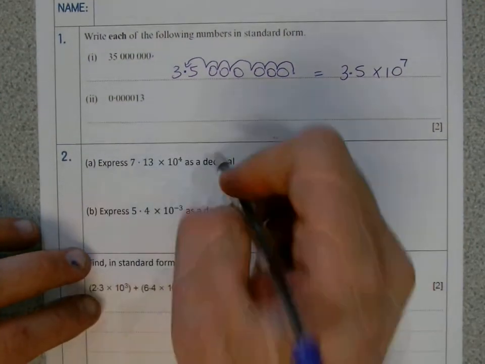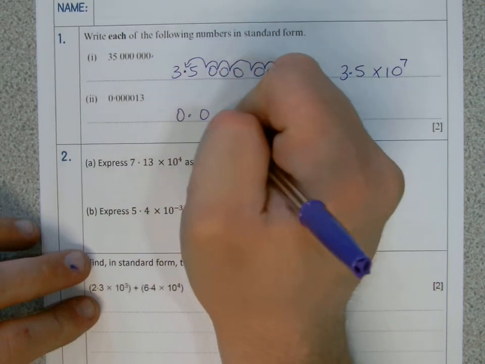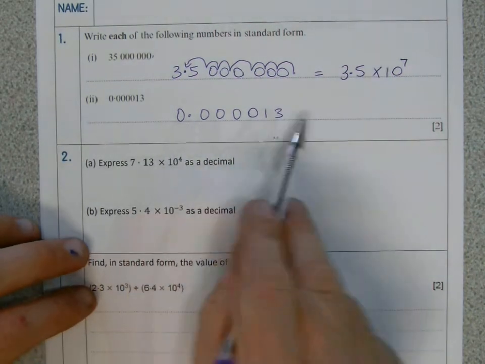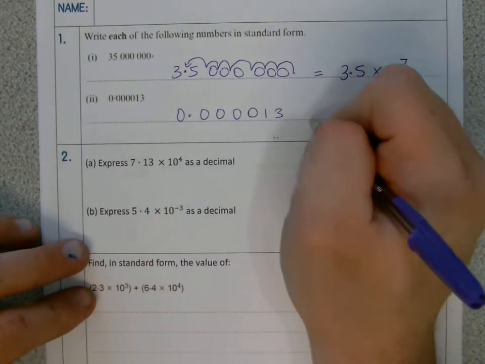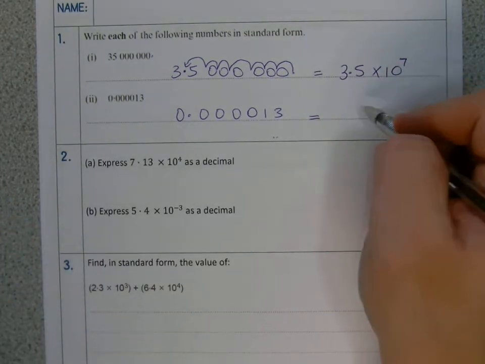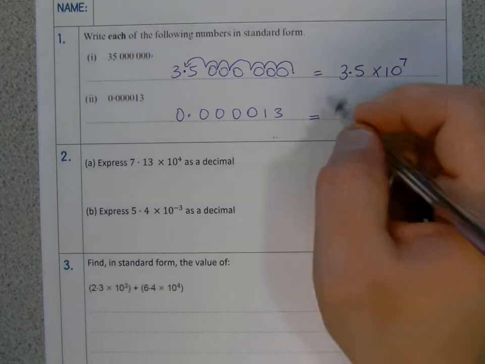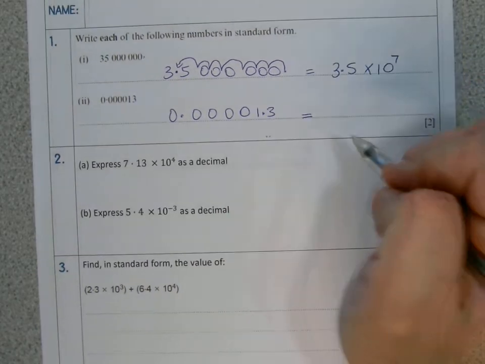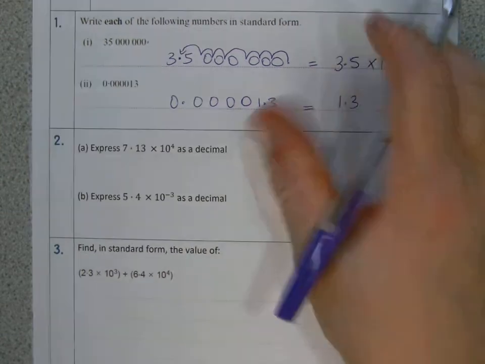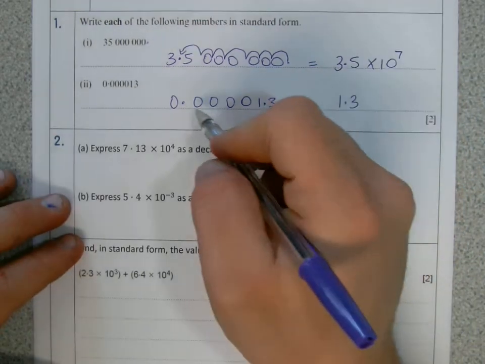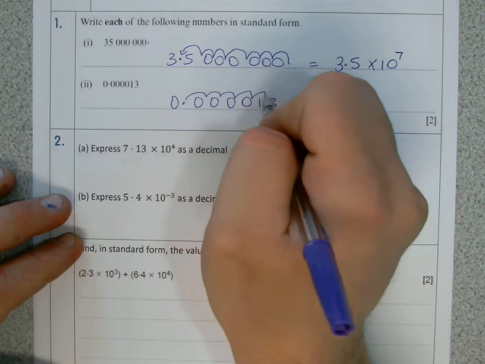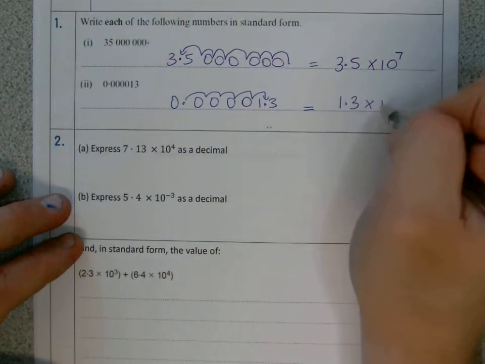With the second one, I'll write it out again. We've got 4 zeros after the decimal point. This one's a really small number, and we need to think again, where do we need to move the decimal point to so that the final answer is between 1 and 10? Well, if I move it there, we'll have 1.3, and that's between 1 and 10. So we need to see how many places it needs to move to get there. So we'll have 1, 2, 3, 4, 5 places. So we say times 10.